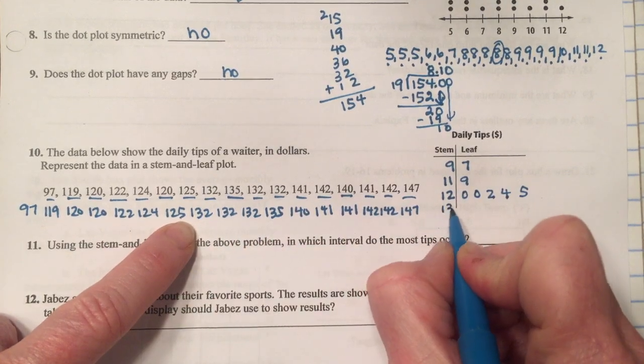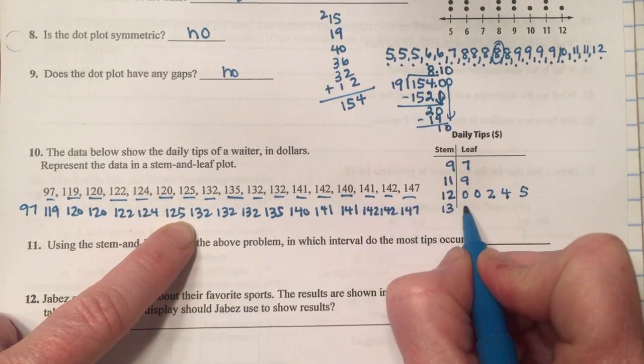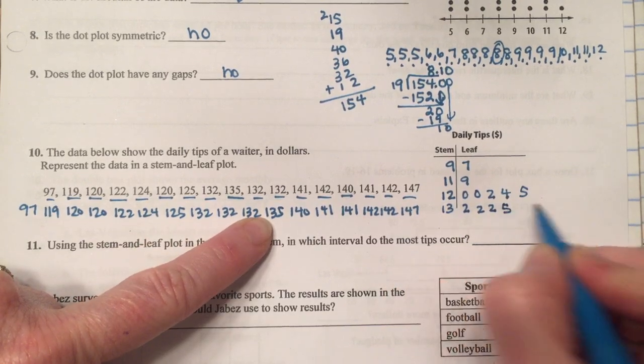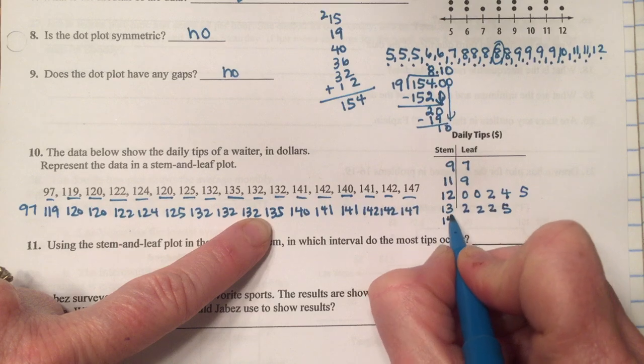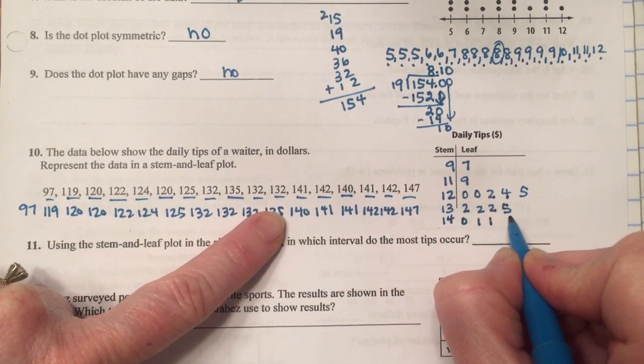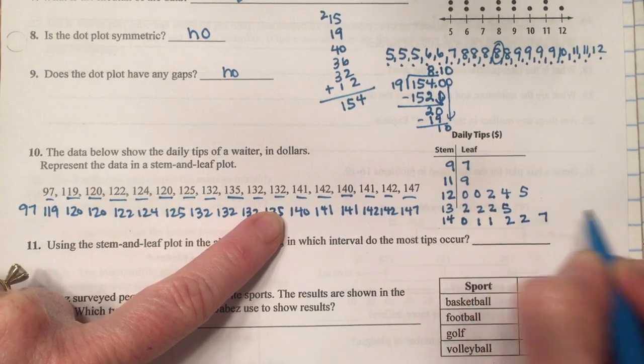Now I'm going to switch to my 130, so that's a new stem. Got 3 2s, a 5, 135. And then the last stem is going to be 14. So I've got a 0, 2 1s, 2 2s, and a 7.